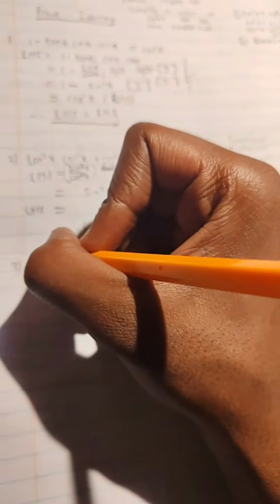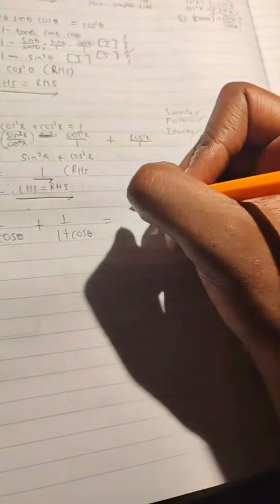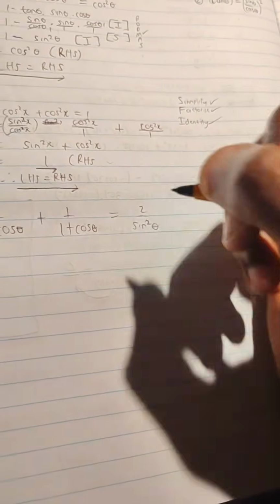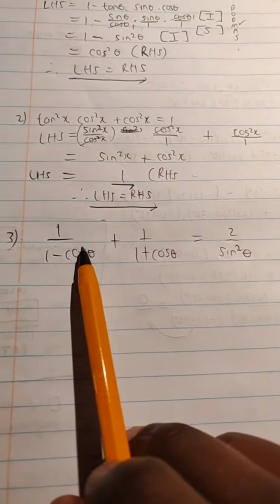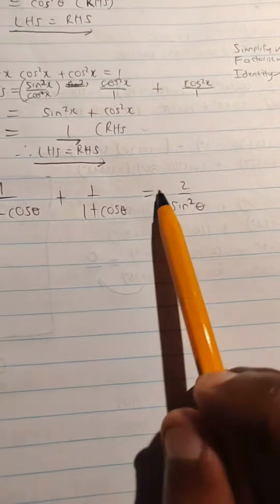Okay, I want to do one last identity type question. 1 over 1 minus cos theta plus 1 over 1 plus cos theta is equal to 2 over sine squared theta. Who's most complicated? Once again, the left hand side.